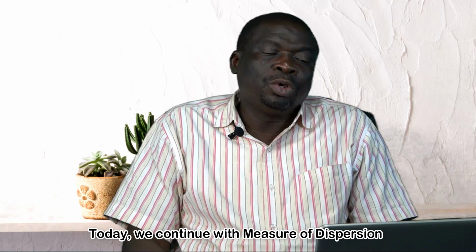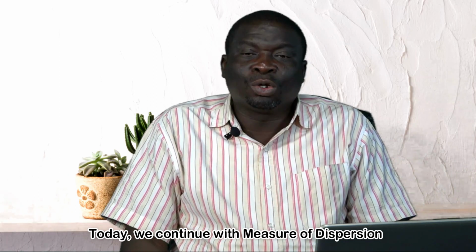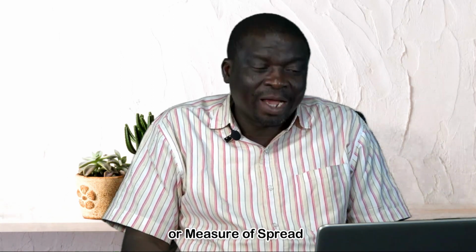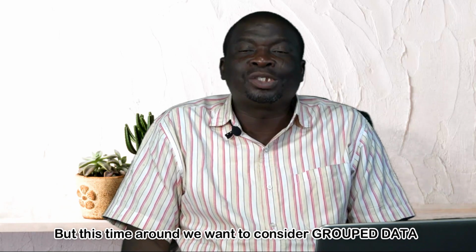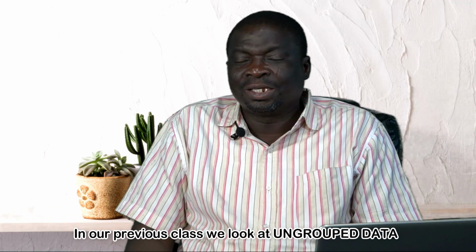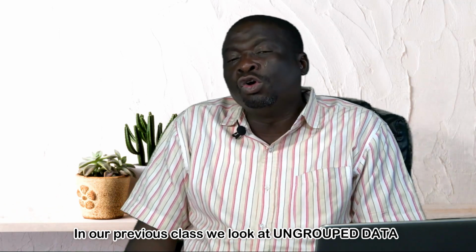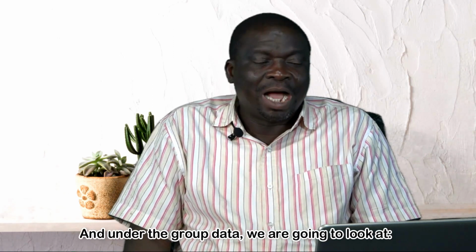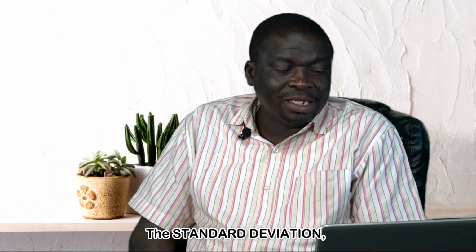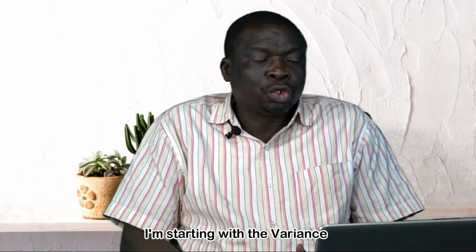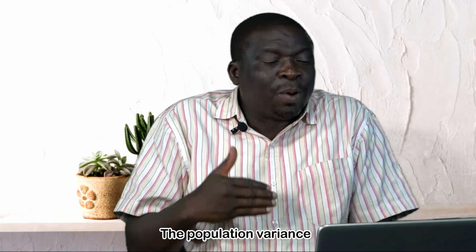Today, we continue with measure of dispersion or measure of spread. But this time around, we want to consider grouped data. In our previous class, we looked at ungrouped data. Today, we want to look at grouped data. And under the grouped data, we are going to look at the variance, the standard deviation, as well as the coefficient of variation. So, I'm starting with the variance, the population variance.